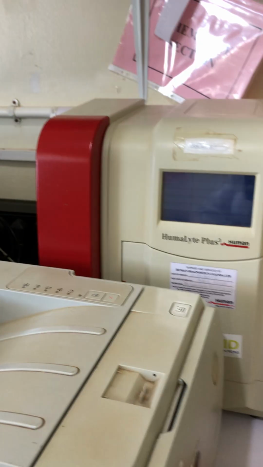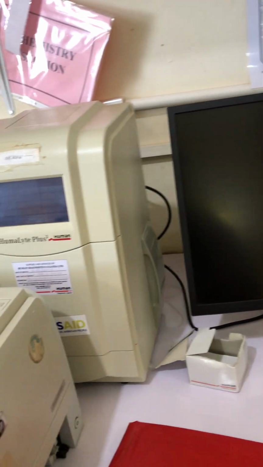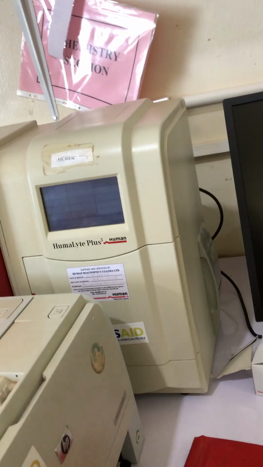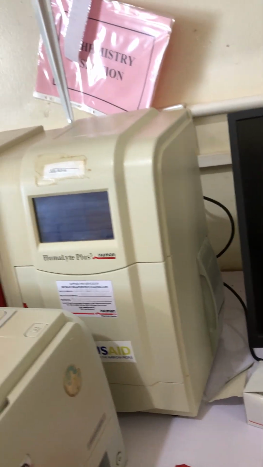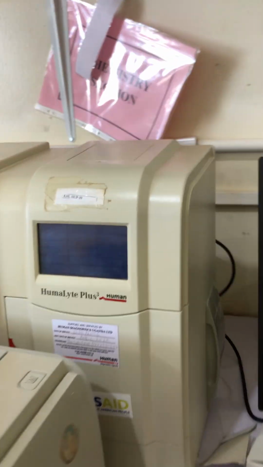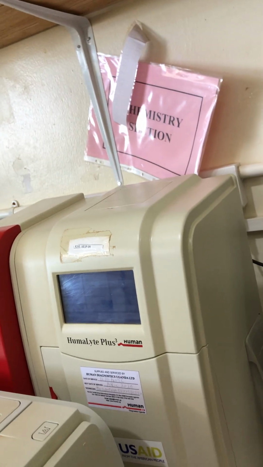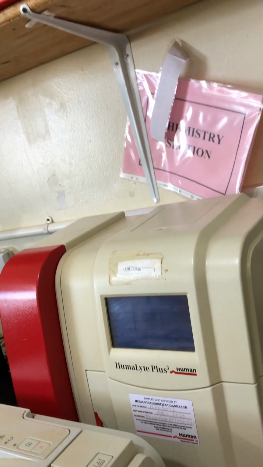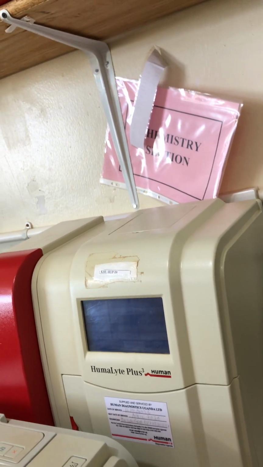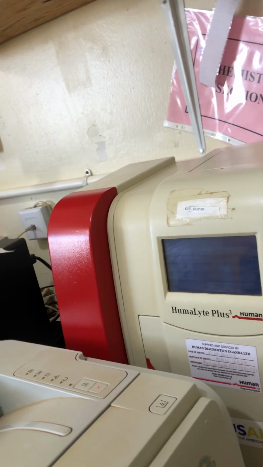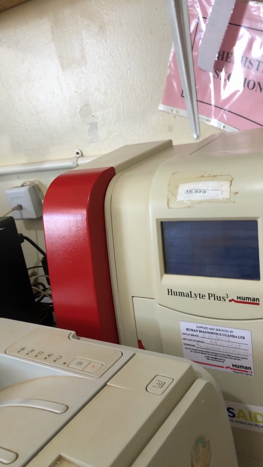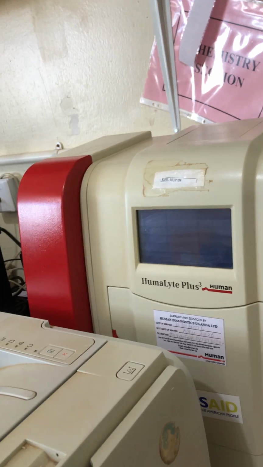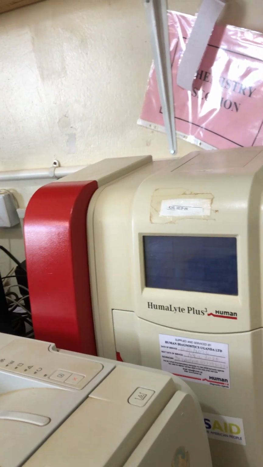Over here is another machine called the electrolyte machine. What it does is measure specific components of electrolytes in, let's say for example, serum. We are looking at sodium, potassium, magnesium, among many electrolytes that are in the body.